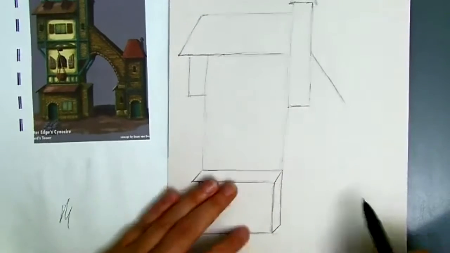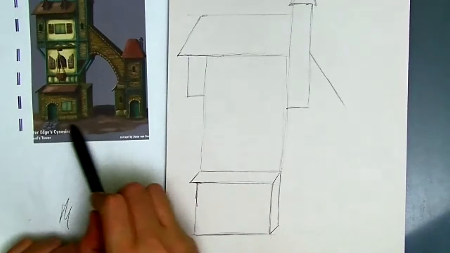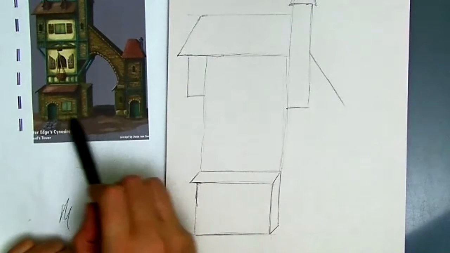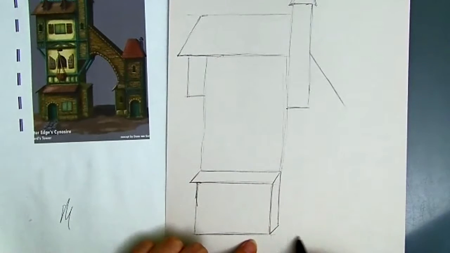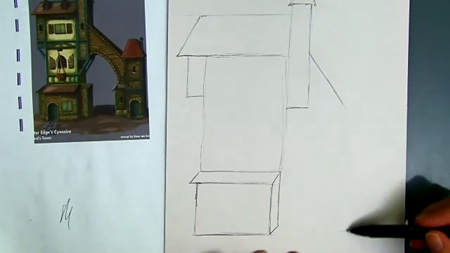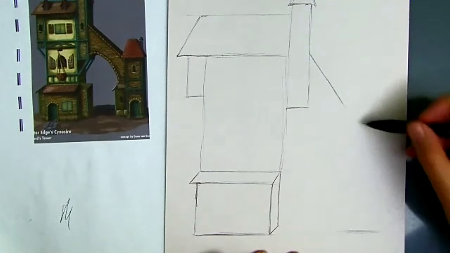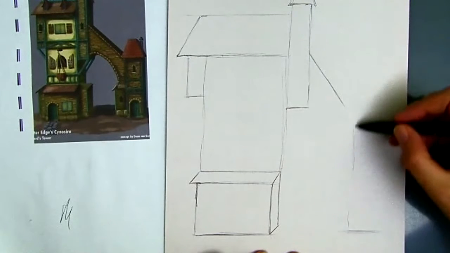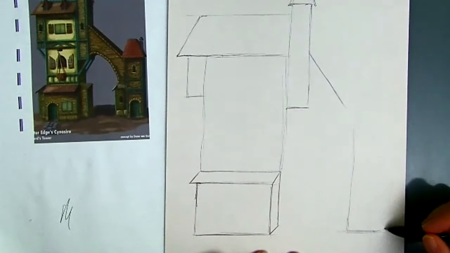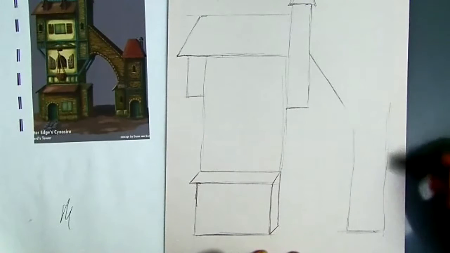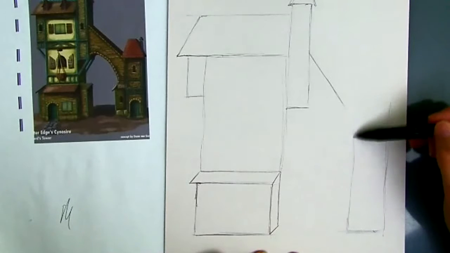I'll stick in my rectangle, which is about the same level on the ground as our very first one. So I'll just come over from the bottom over here, glide my pen across, upward. So lightly. It's a little wiggly, that's okay. That's what whimsical houses are.